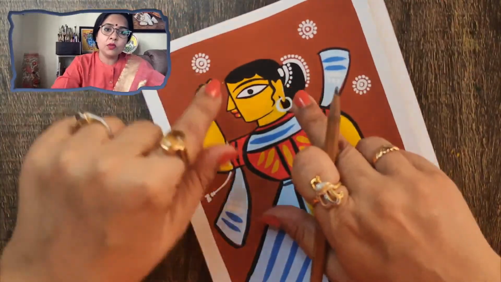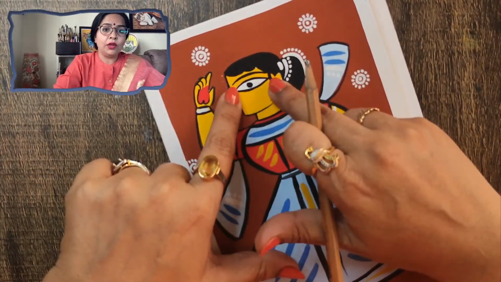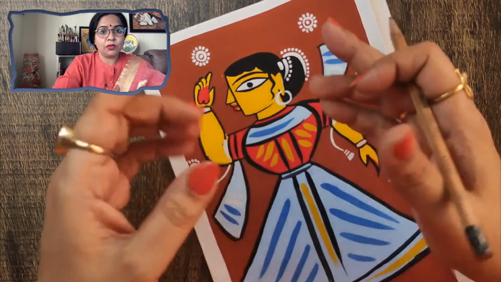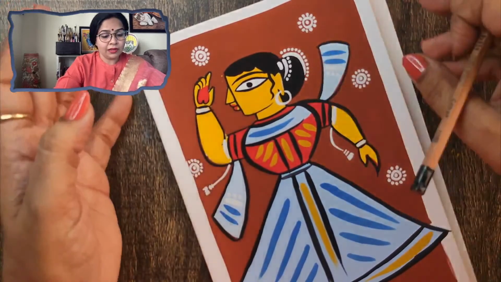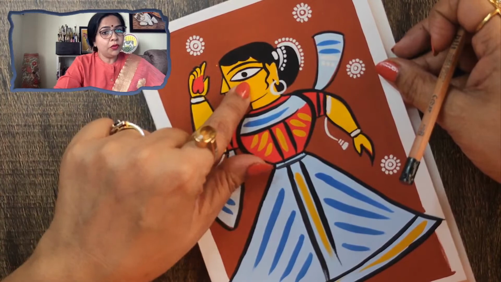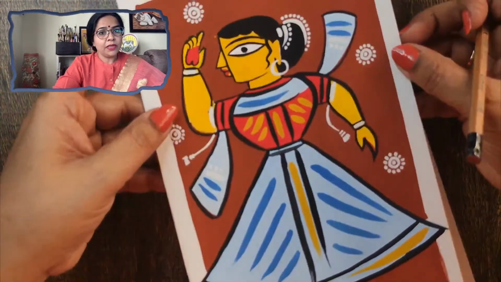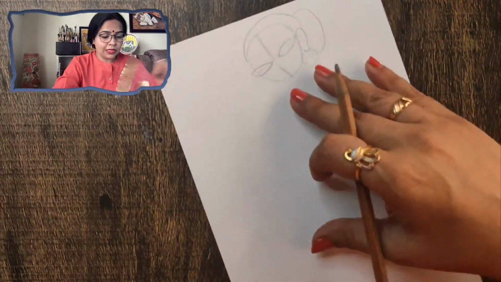Like this was the picture that we did in the previous session, and here the eye will never go outside the face. So it has a very vast place, and even if we draw a bigger eye, that is Jamini Roy style, it will not go out. But if it is a front face or a 3/4 face, it will.